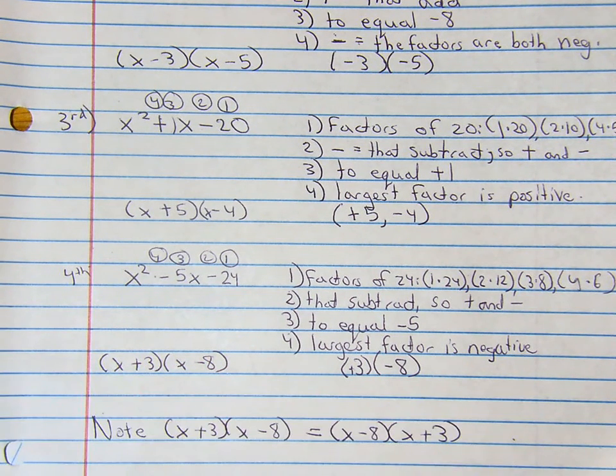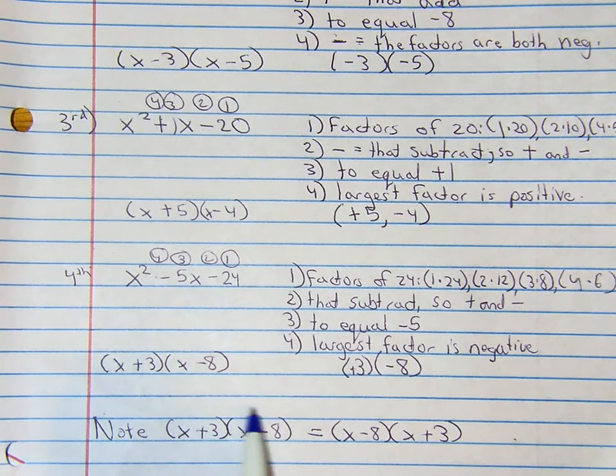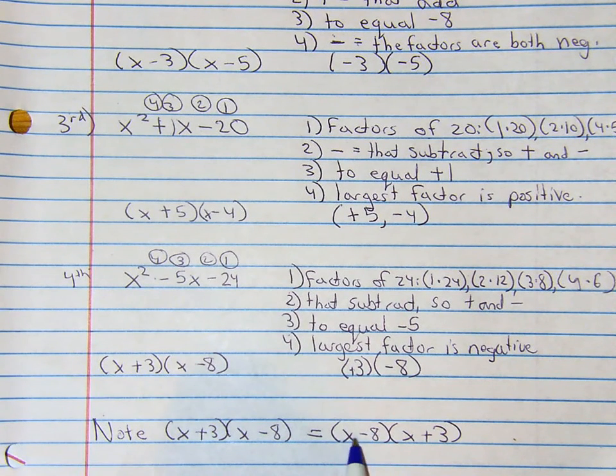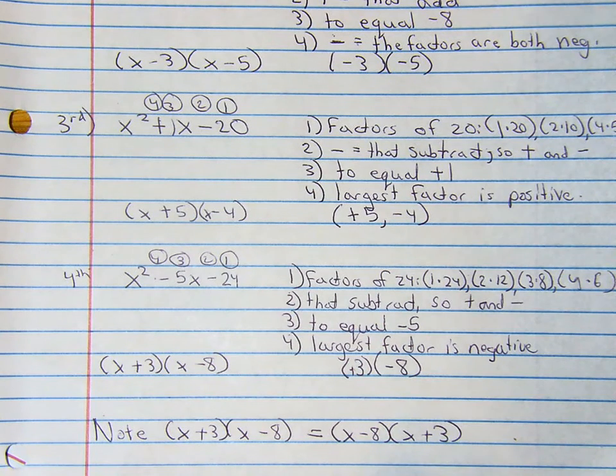Right? And a quick bit of notes is to say that it doesn't matter if you have it written like this or like this, as long as what's inside the binomials stays the same. Okay, I hope this helped.